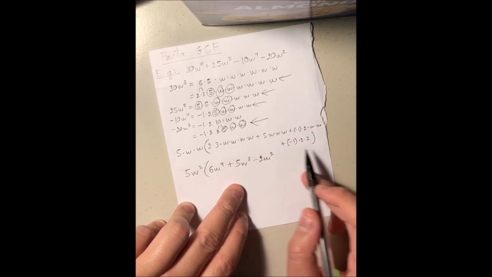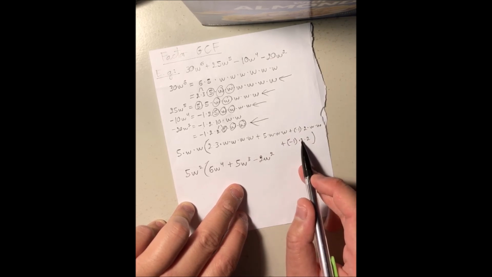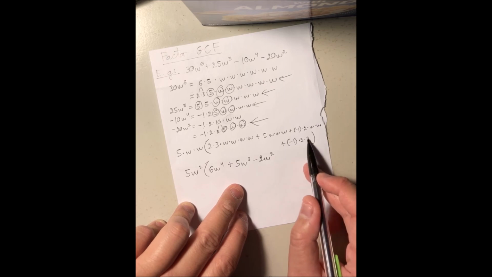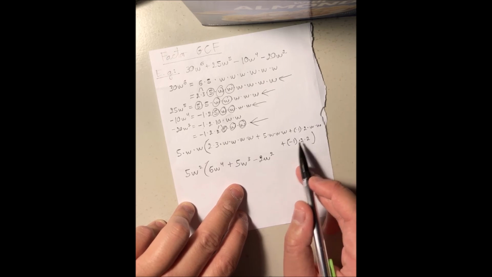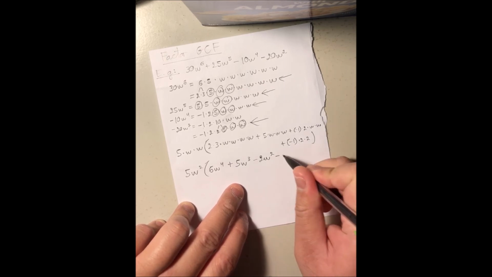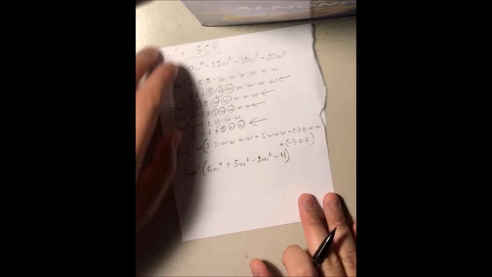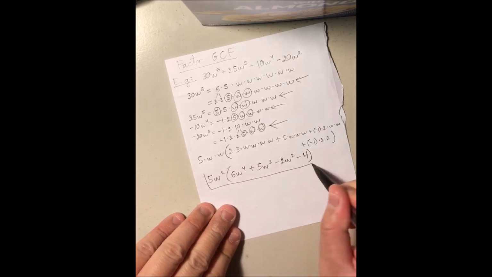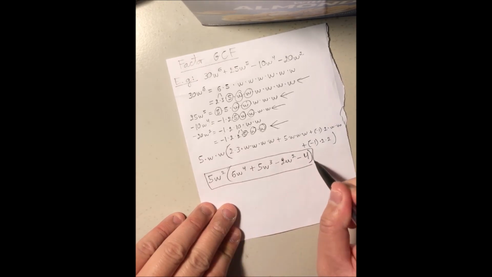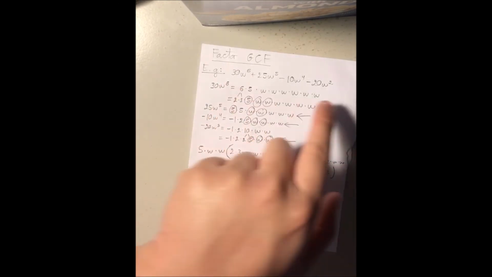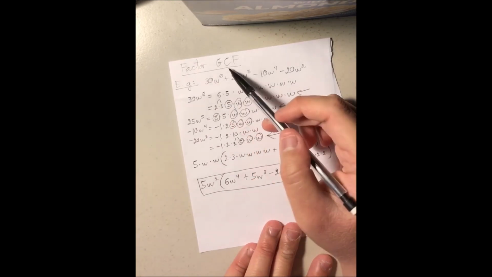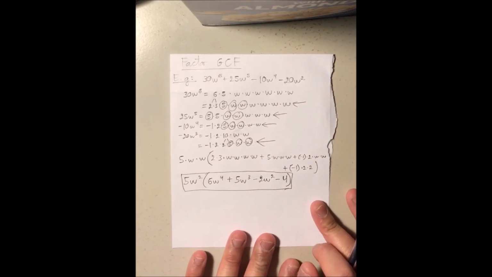And then plus, let's see, negative 1 times positive 2 is negative 2. Negative 2 times positive 2 is negative 4. So plus negative 4, that means minus 4. And this is the factored form of this expression in terms of factoring out the greatest common factor.